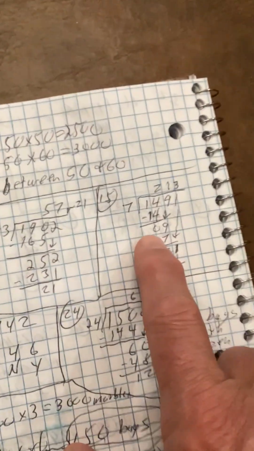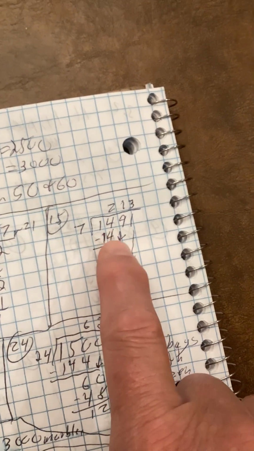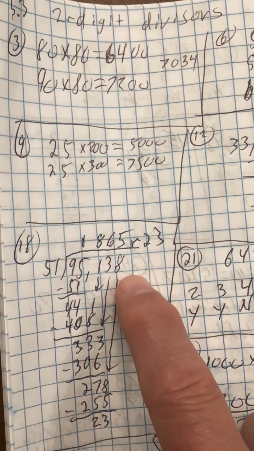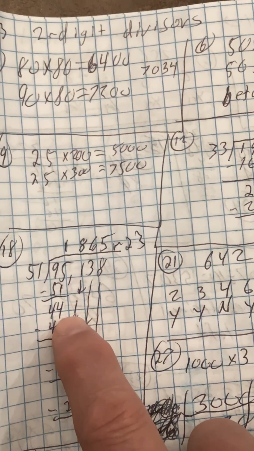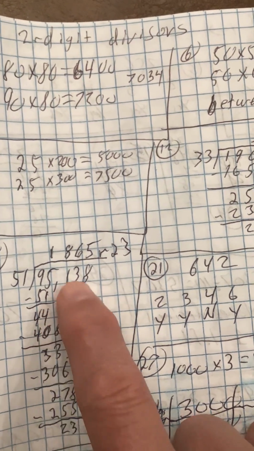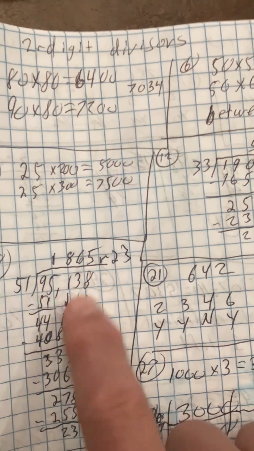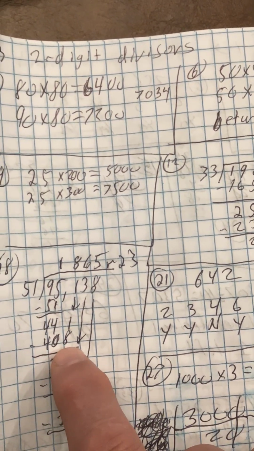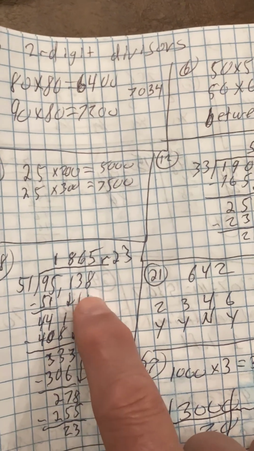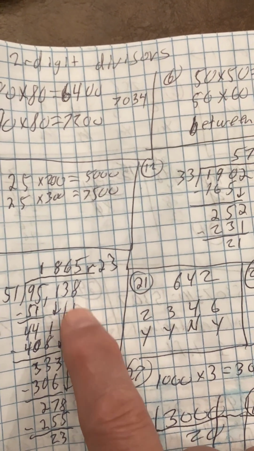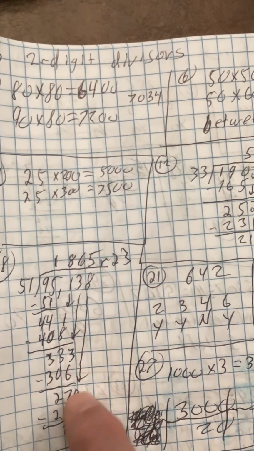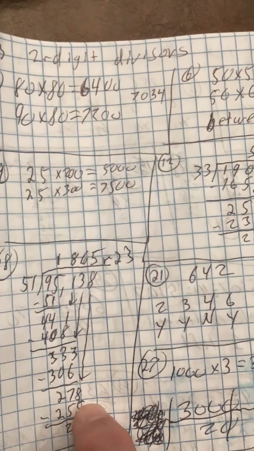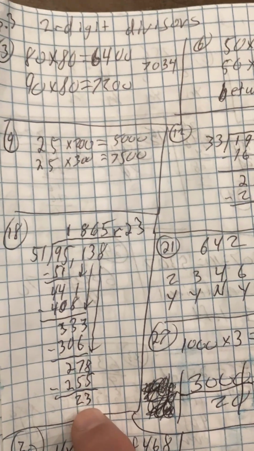So this one's a pretty friendly one, division. So 51 only goes in once, and subtract 44, bring down 1, so that's 8 times, that's a little over 400, and that's 408. Subtract 33, bring down the 3, that's 6, so that's 306. Subtract the 27, bring down the 8, and 5, and you get a remainder 23.